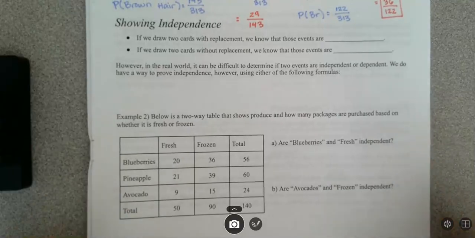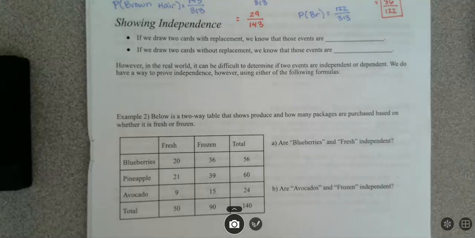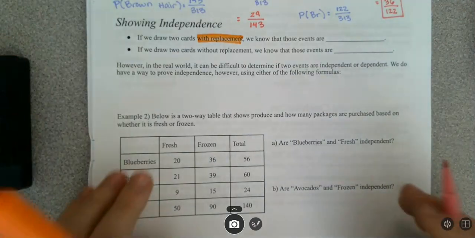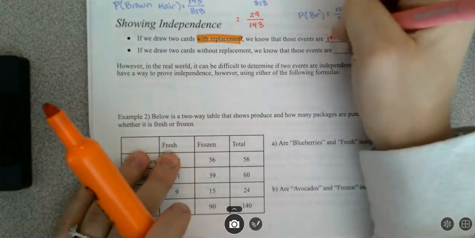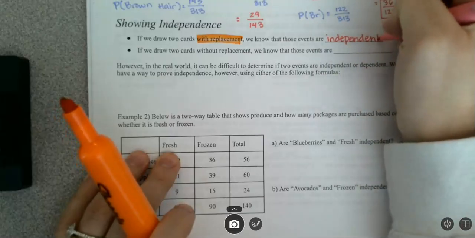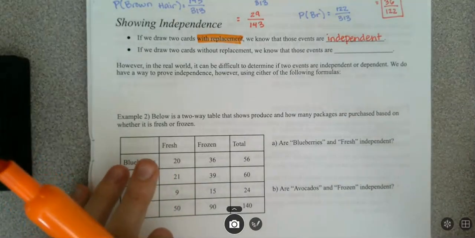So we can prove independence, just like we could prove mutually exclusive events. If we draw two cards with replacement, we know that those events are independent, because it doesn't affect in between trials.